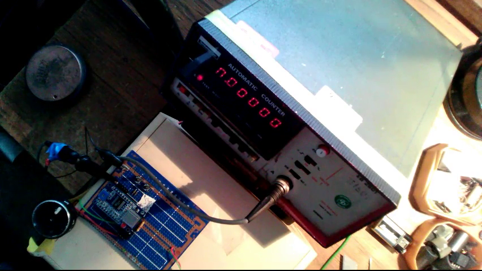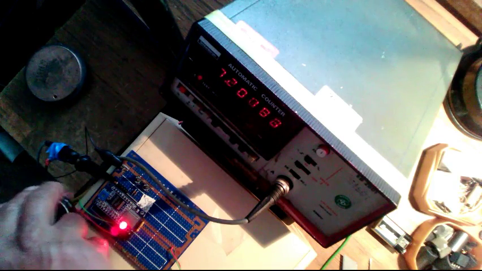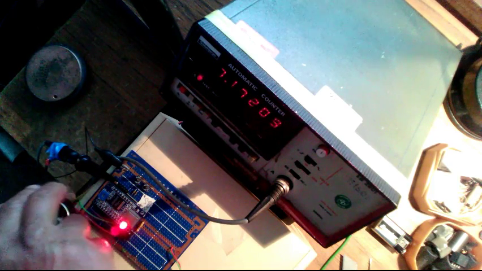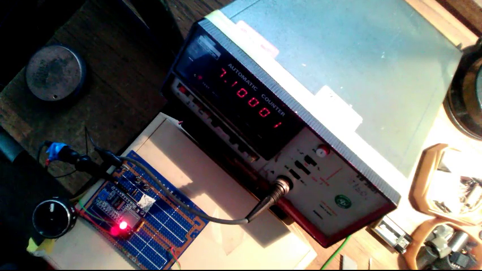Switch it off because I put it in calibration mode. Move the rotary encoder now. You see the frequency changes. And that's about it really. I don't think there are any other functions that I haven't described.